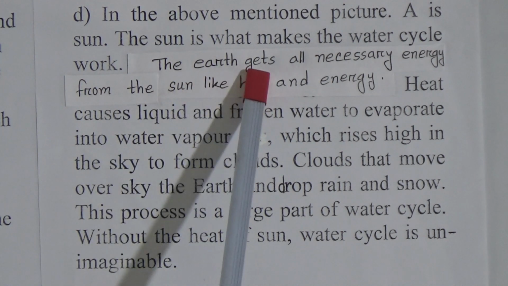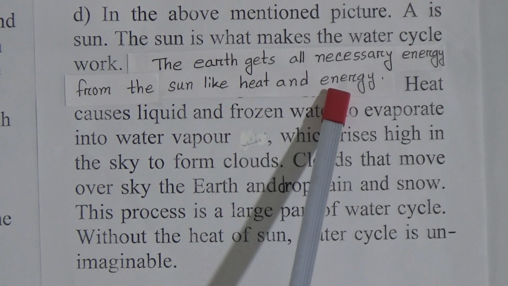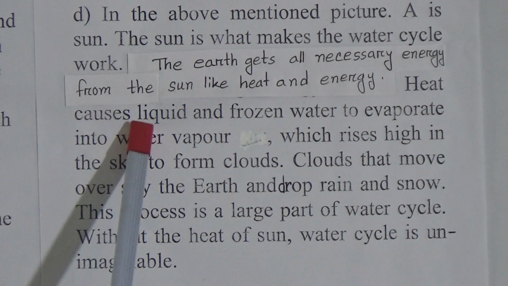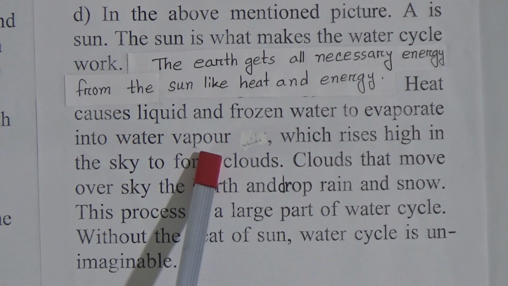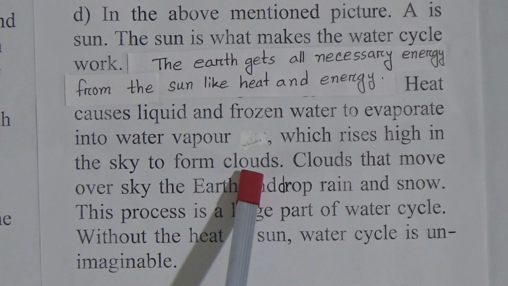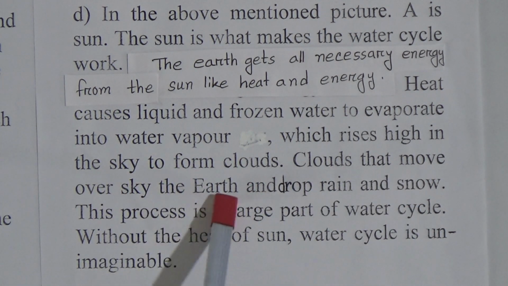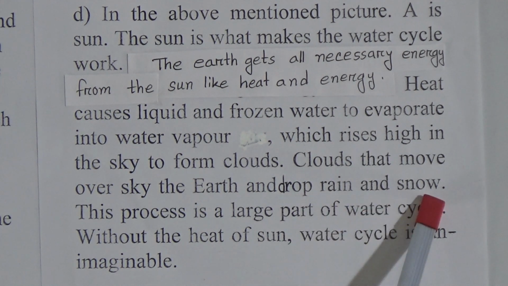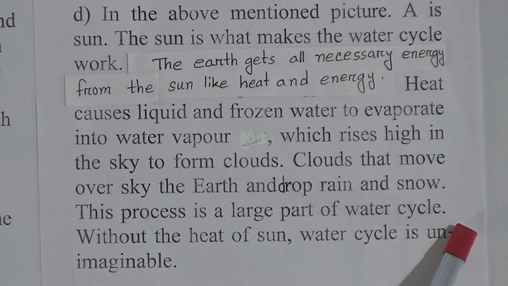The earth gets all necessary energy from the sun, like heat and light. Heat causes liquid and frozen water to evaporate into water vapor, which rises high in the sky to form clouds. Clouds move over the sky and the earth and drop rain and snow. This process is a large part of the water cycle. Without the heat of sun, water cycle is unimaginable.